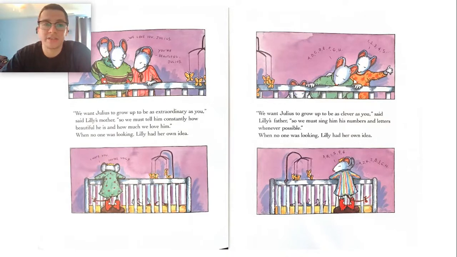So up here we see Lily's mother and father going A, B, C, D, E, F, G, H, which is the right order. And we've got 1, 2, 3, 4, 5. But down here, Lily's trying to teach Julius something different, the numbers in a different order, because she says 3, 8, 1, 5, 9, 6. But that's not how we count. She's trying to confuse him so that he's not as smart as she is. And then for the alphabet, she goes A, J, K, Z, B, S, C, H. That's not the right order.